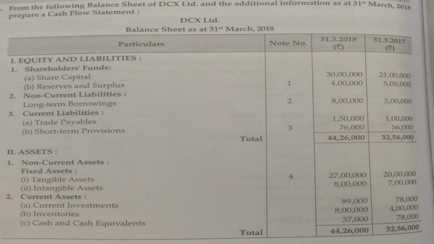This was a question that was posed to you. From the following balance sheet of DCX Limited and the additional information as on 31st March 2018, prepare a cash flow statement. This was also a previous year examination question, similar to the one that I solved in the previous video.